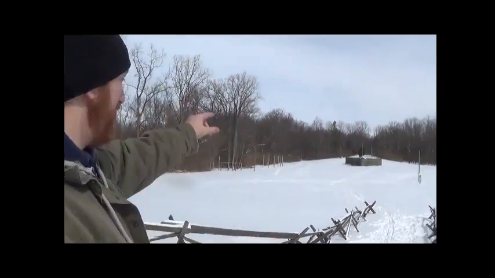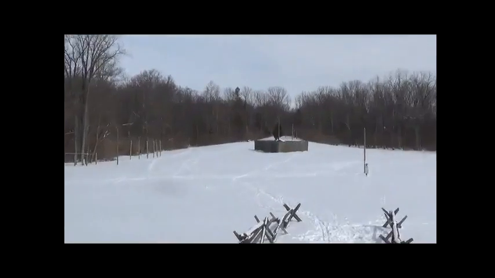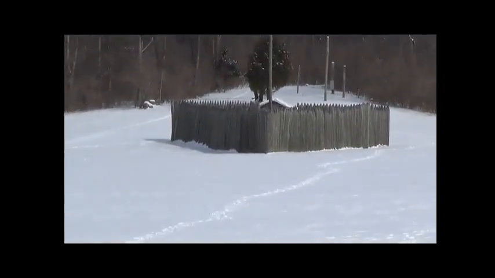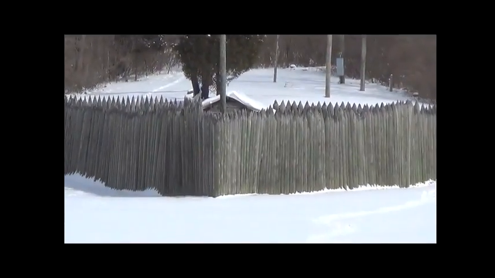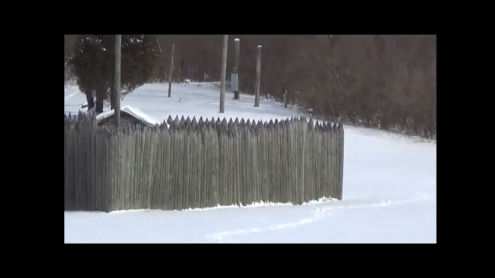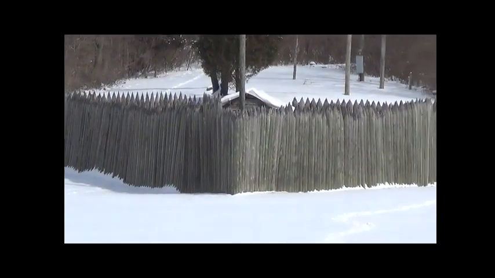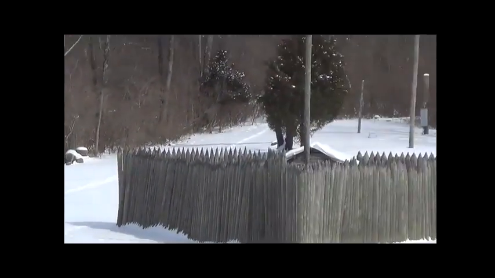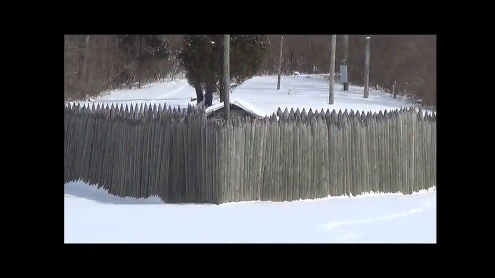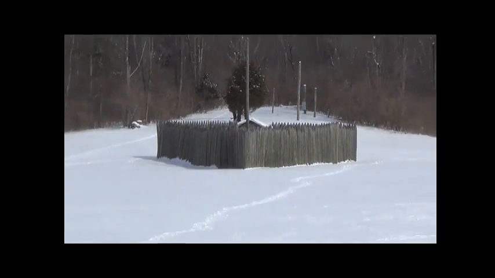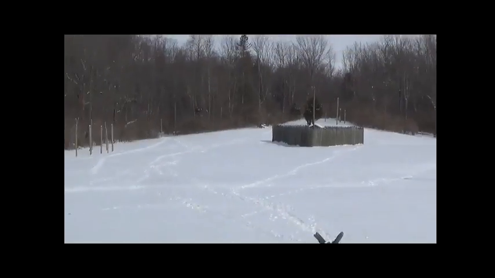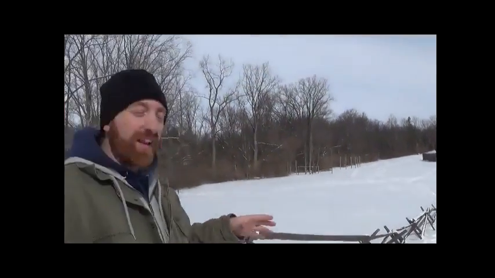Check this out. You can see that, man. That is a replica of an old fort that was designed to keep wild Indians out back in the pioneer days, because we're in Ohio here, and there was a lot of old Indian battles and stuff that happened around here. So I thought that was pretty cool. It's a fort, and it kind of pertains to what's going to happen in week 4.